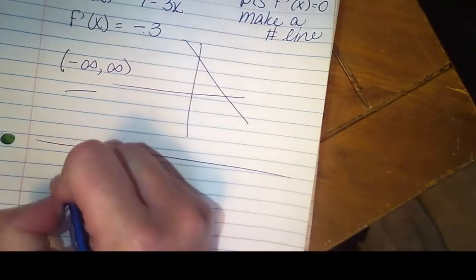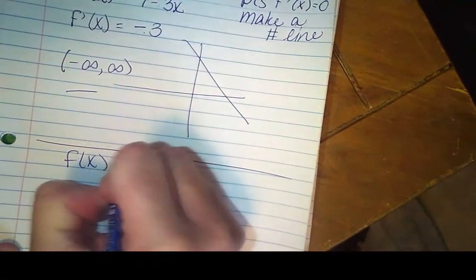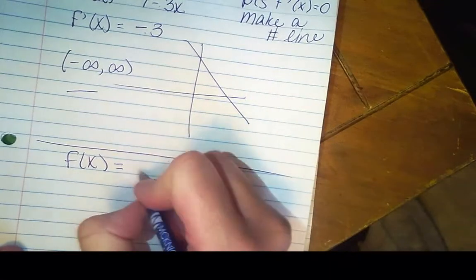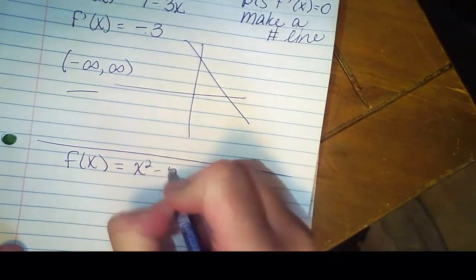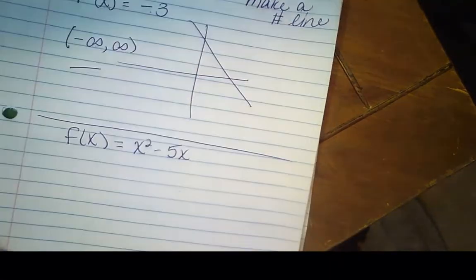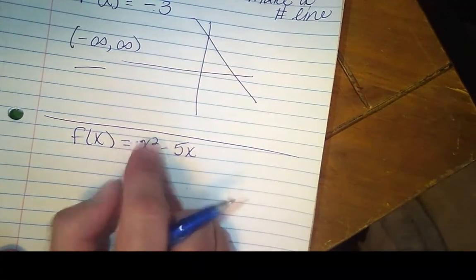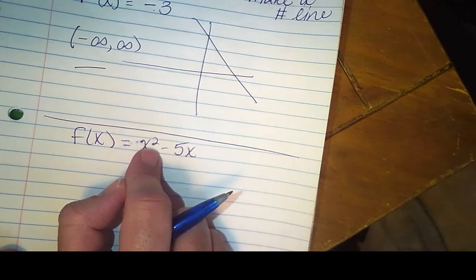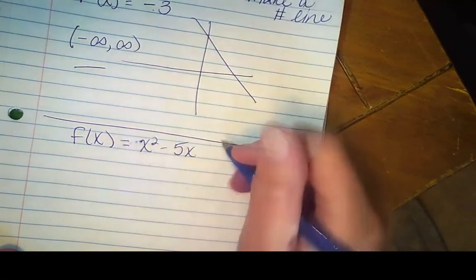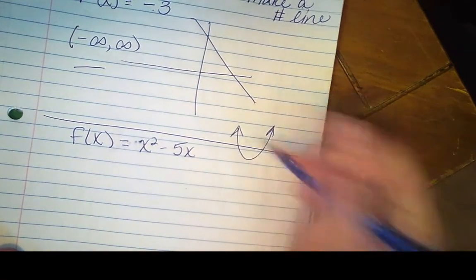Okay, so let's do another one. We have f of x equals x squared minus 5x. All right, so this is not a line. It's not going to be as easy. I do know it's a parabola. I also know it's opening upwards. So I know it's going to have this shape.